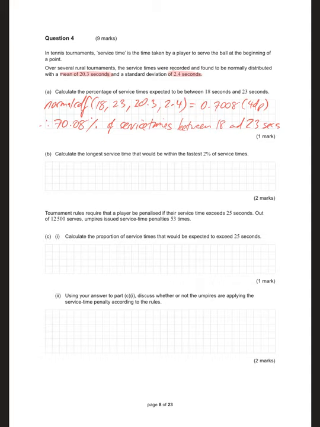Calculate the longest service time that would be within the fastest 2% of service times. So I have an older calculator, so I need to do the conversion.